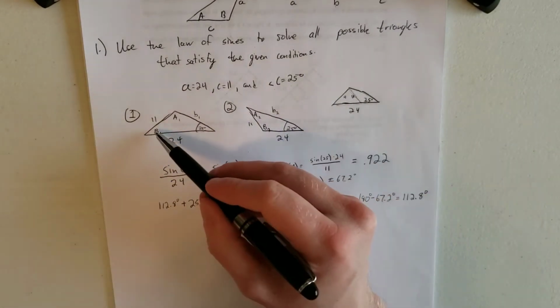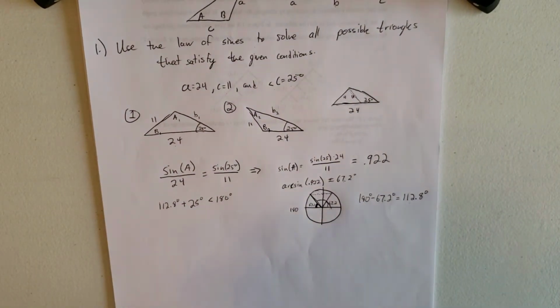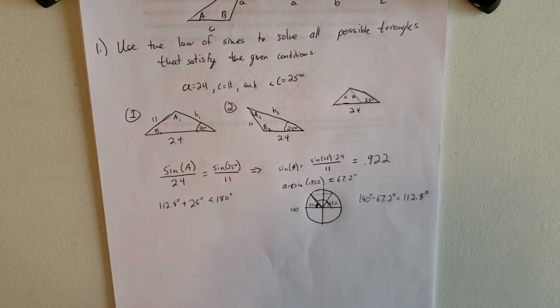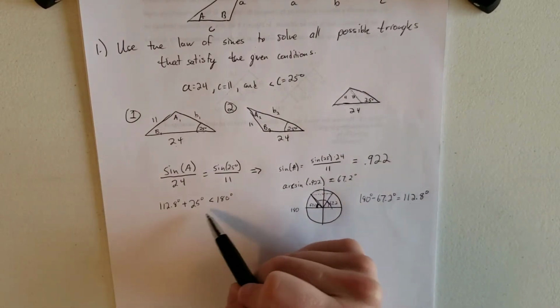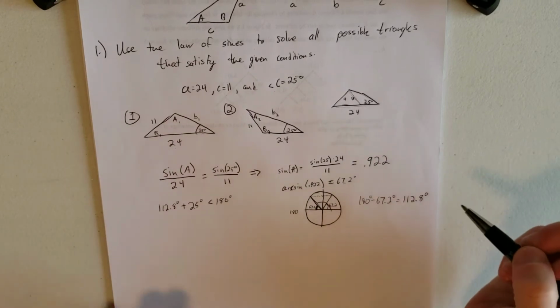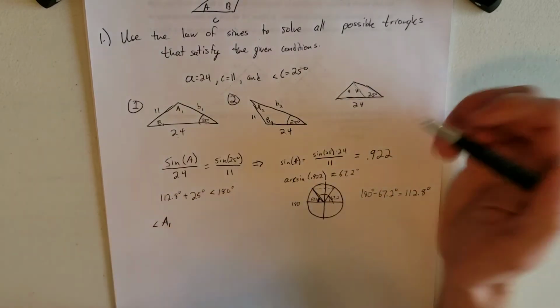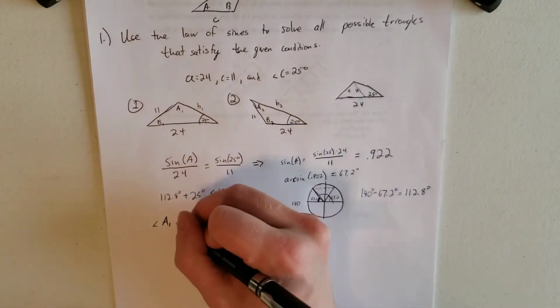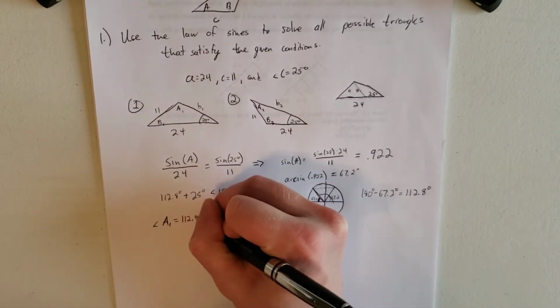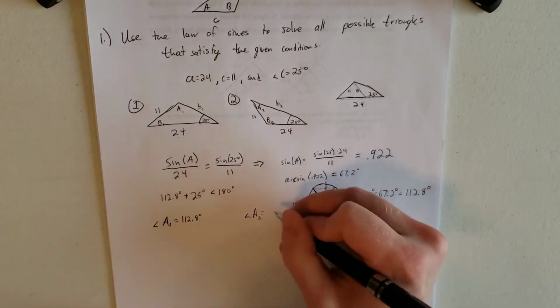Absolutely it is, which tells us that our other angle B over here exists, right? If this added up to be more than 180 degrees, then B couldn't possibly exist. A third angle couldn't possibly exist since the three interior angles have to add to be 180. And if two of them are already greater than 180 or equal to 180, then we don't have a third angle. But in this case, when we do this addition, we get that it is less than 180 degrees, so that third angle can exist. So in fact, what this tells us is that we will have two different triangles, and that is angle A1, so the angle A for the first triangle is equal to 112.8 degrees. And angle A for the second triangle, though that was the 67.2 that we found.